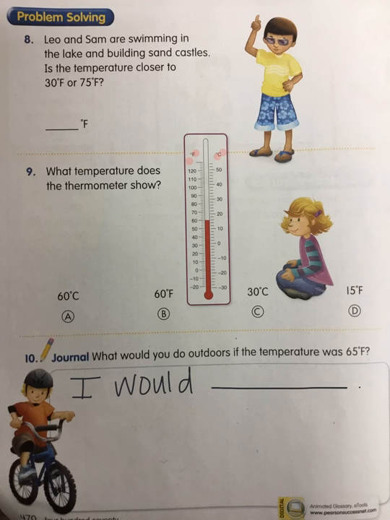Now, when you are done with this, remember what you are going to do. Go ahead and turn it in. Then you need to go to Seesaw and answer the do you understand question. You need to use a sentence and you need to record yourself explaining why you would wear pants or shorts. Turn this into the math folder.